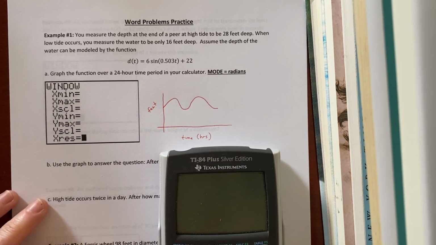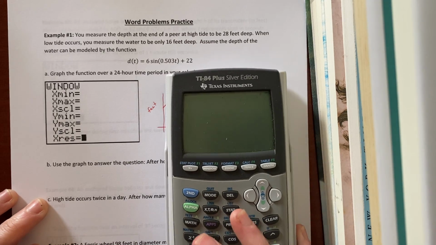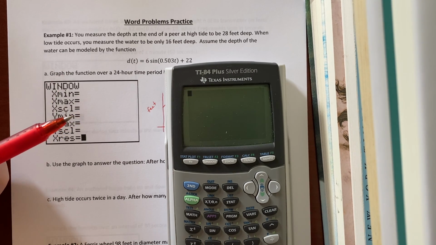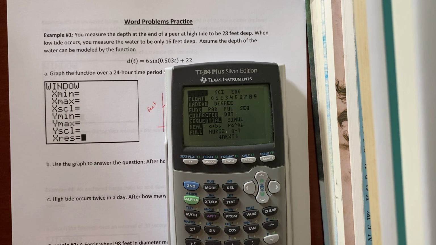Okay, so the first couple things when we're using a calculator, I'm going to cover up my sketch here. We want to first make sure the calculator's on, and I'm going to delete whatever I have on there. You want to make sure your calculator is in radian mode. If you try to graph a sine or a cosine function and you're in degree mode, it's not going to look pretty. So the first thing you want to do is press mode and make sure that we are in radian mode, which I am, so I'm good. Then I'm going to press second quit.